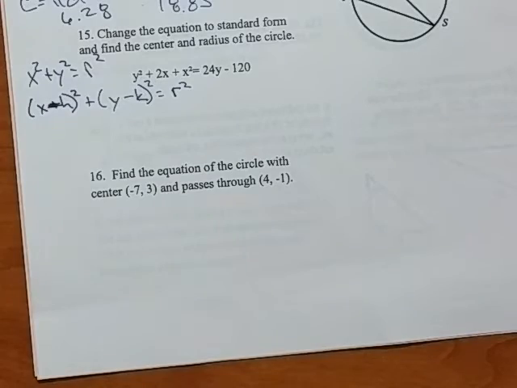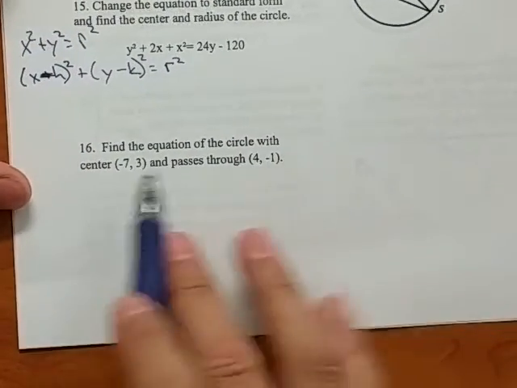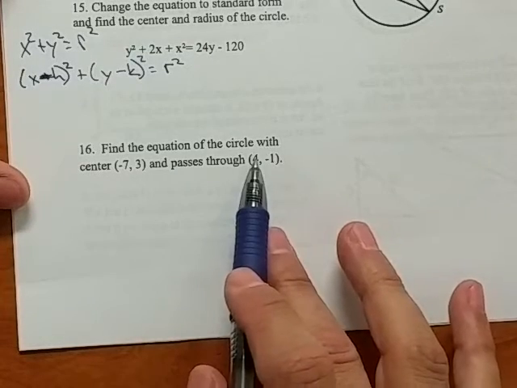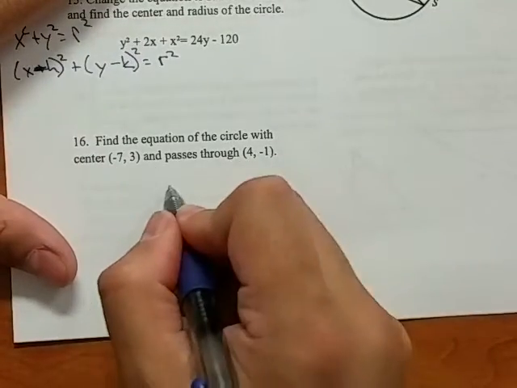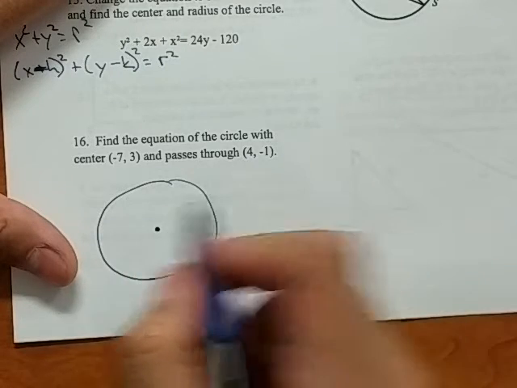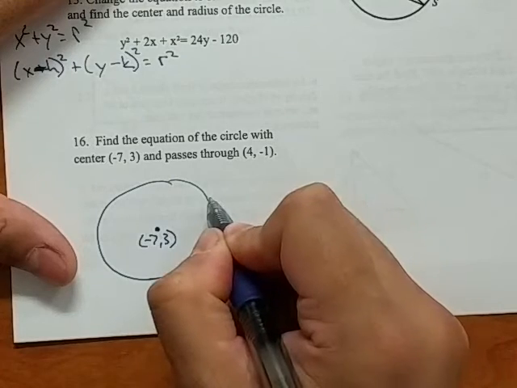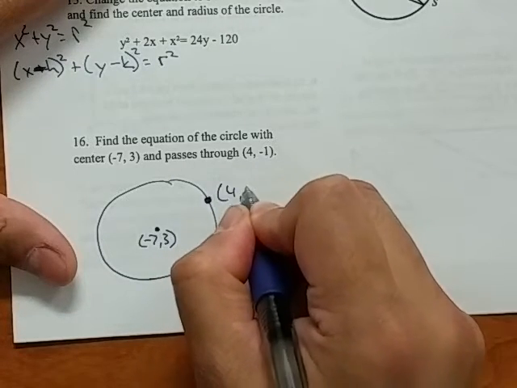Alright, so now finding equation 16. Find the equation of the circle with the center here, and that passes through this point right here. The center of the circle is going to be negative 7, comma 3, and a point somewhere on the circle, which is 4, comma 1.